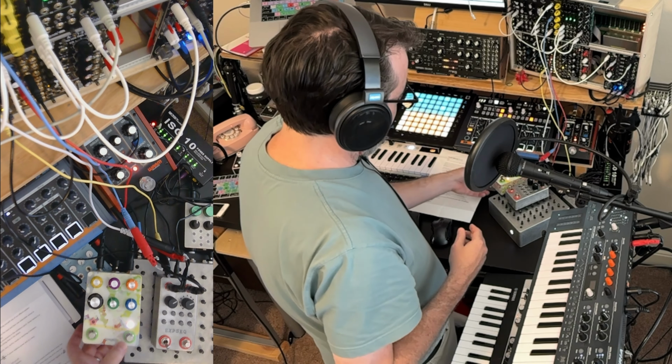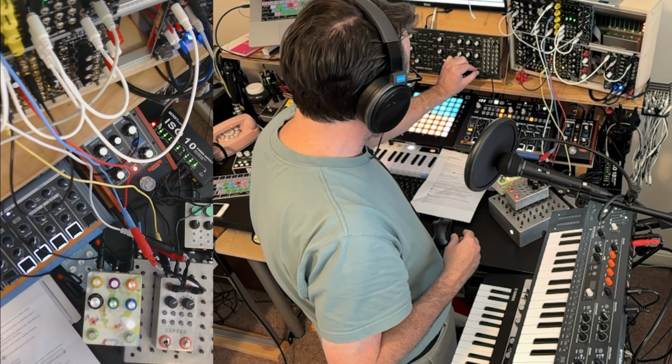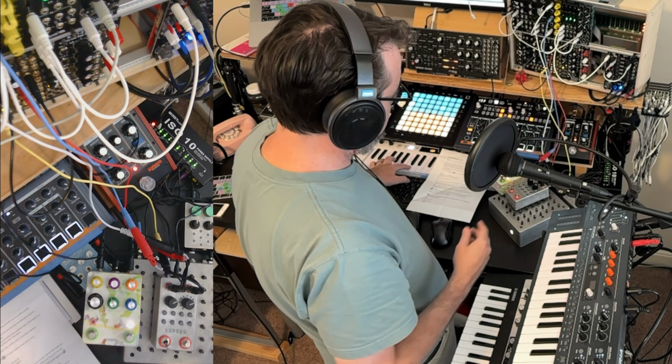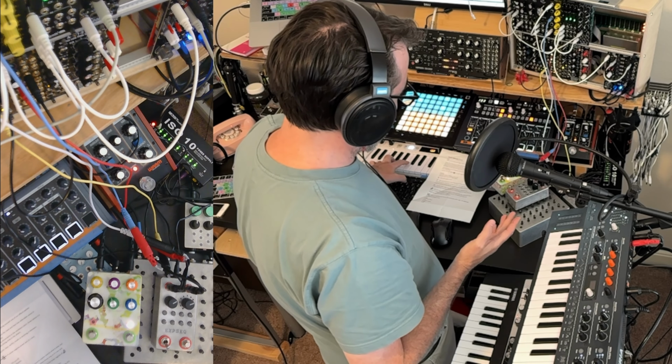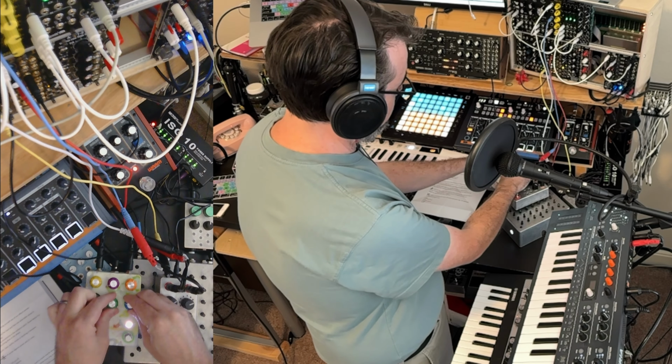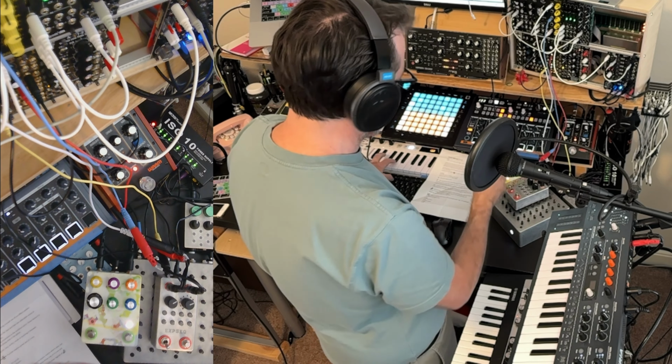So with something like a normal just oscillator voice, that's kind of handy. You can get kind of nice chords out of that.